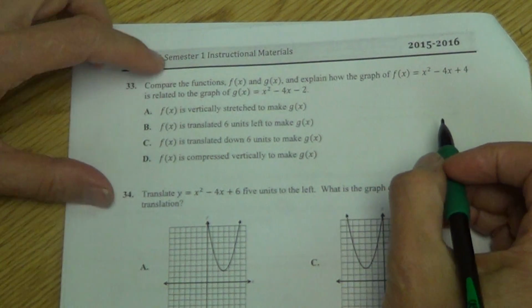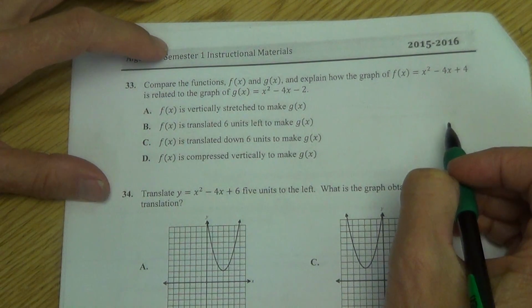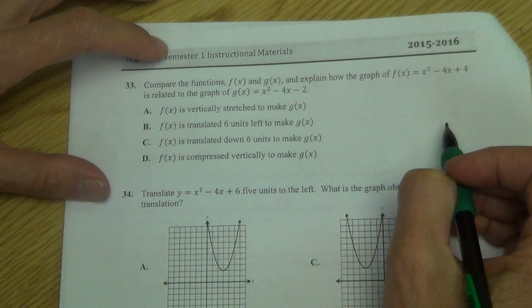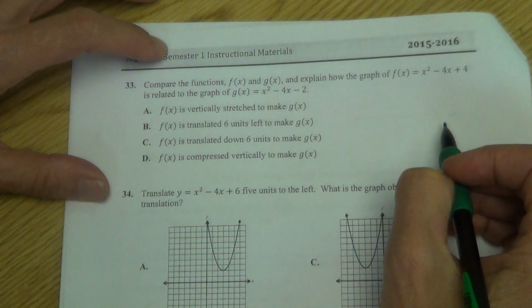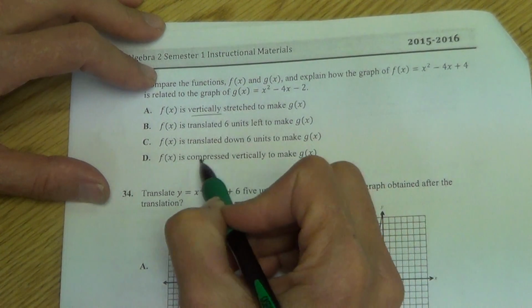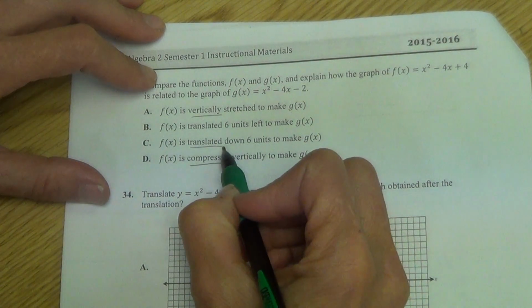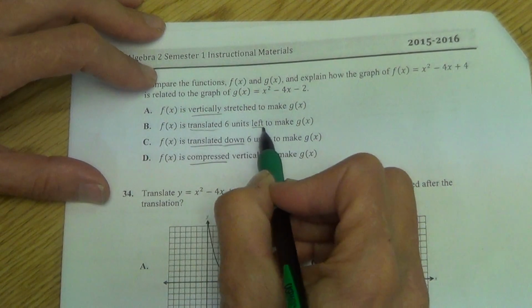Compare the functions f(x) and g(x) and explain how the graph of f(x) is related to the graph of g(x). They talk about them being vertically stretched, compressed, translated down, and translated left.